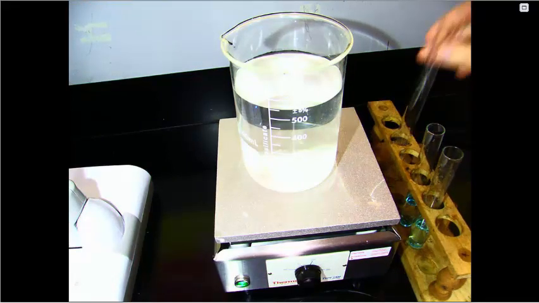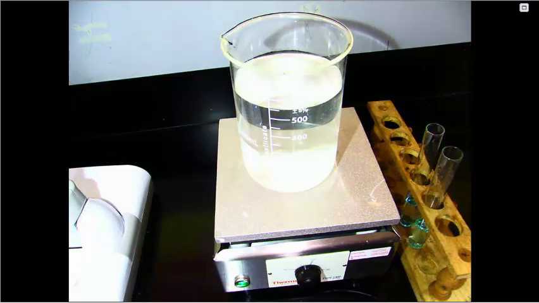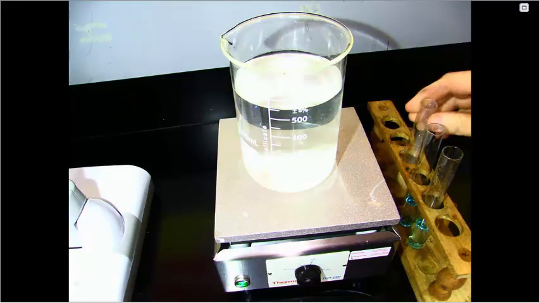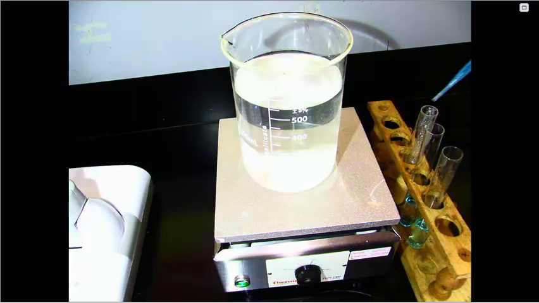The final test tube will get McMush added to it. So again, approximately 3 milliliters of McMush. So we've got the McMush in the third one, and that will also get 5 drops of the Benedict solution.